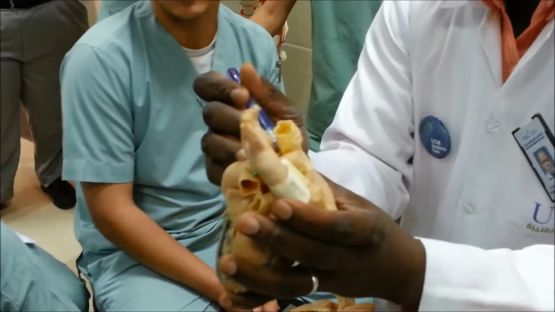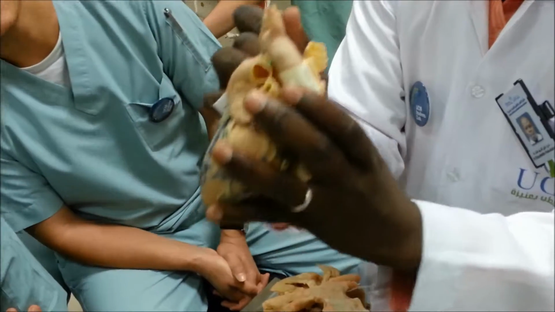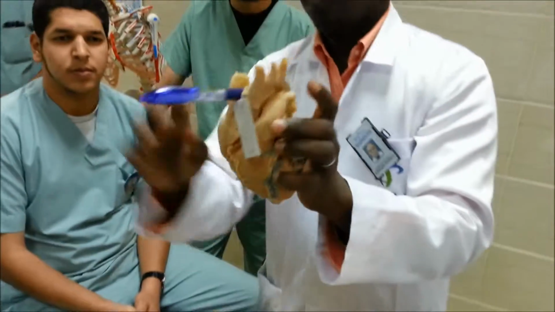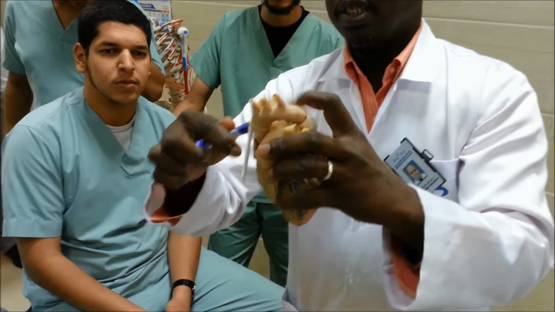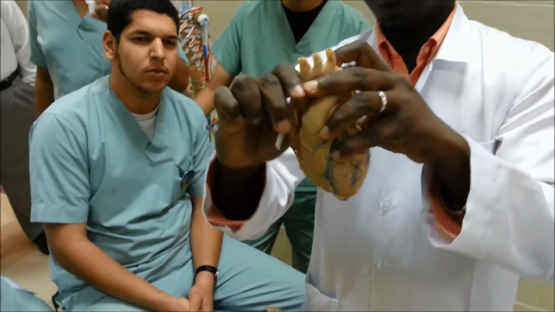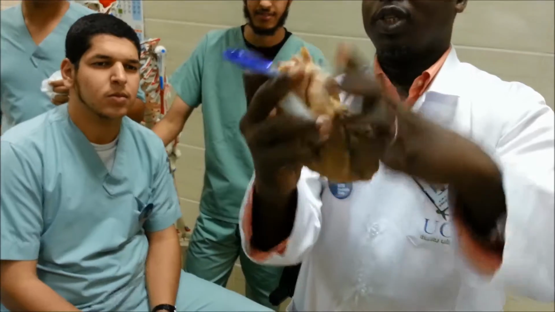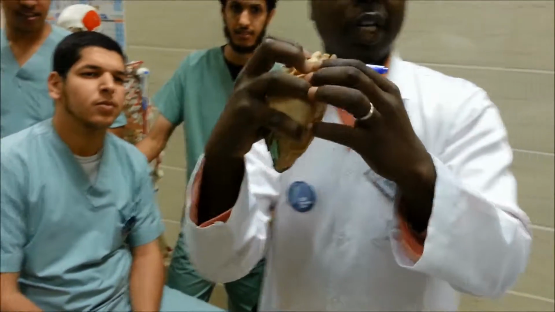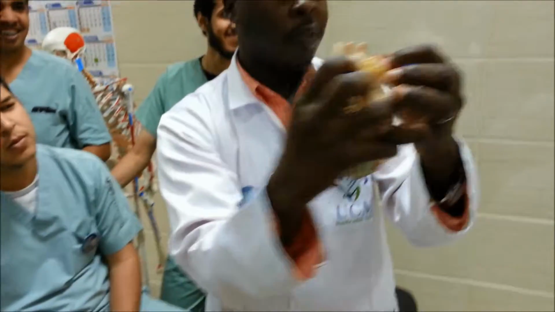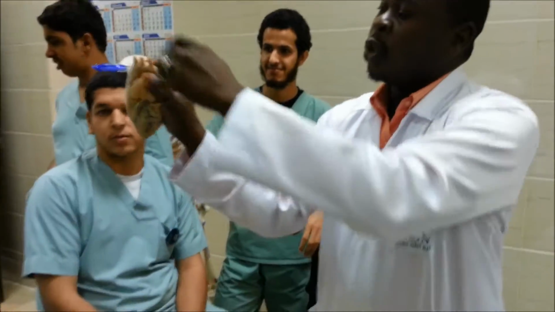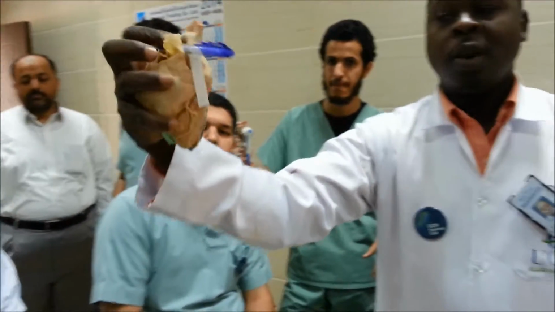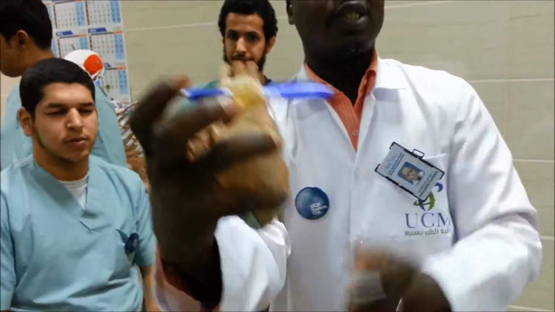In this position you can enter the transverse sinus. This is the position of the transverse sinus, superior from the arch, lying like this.